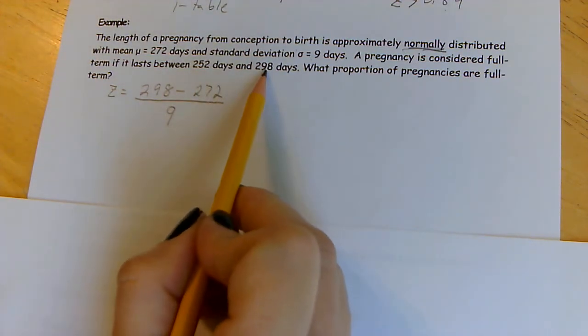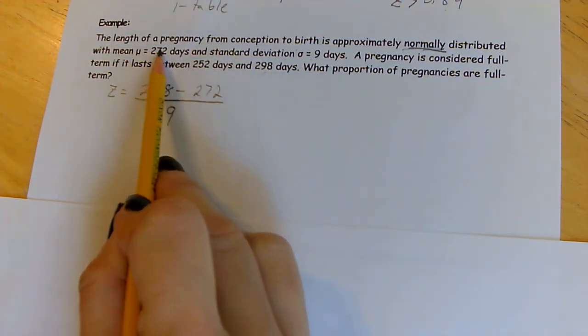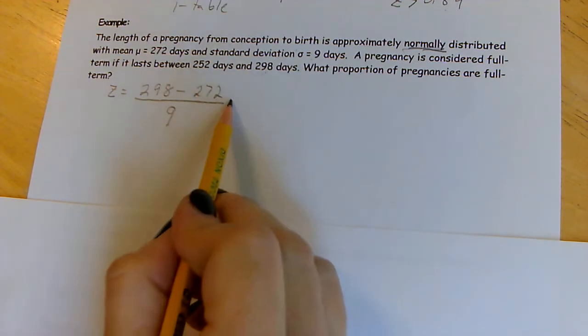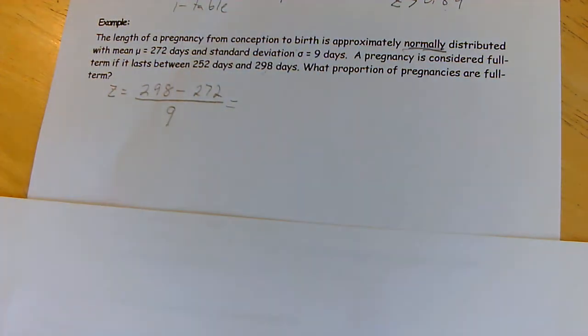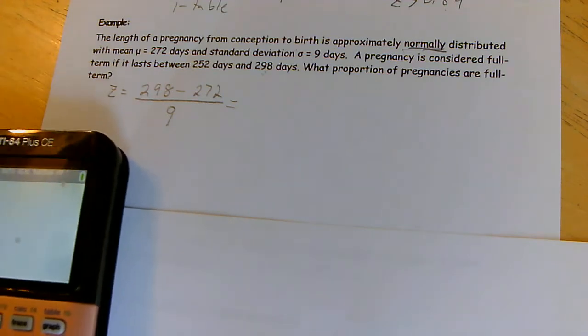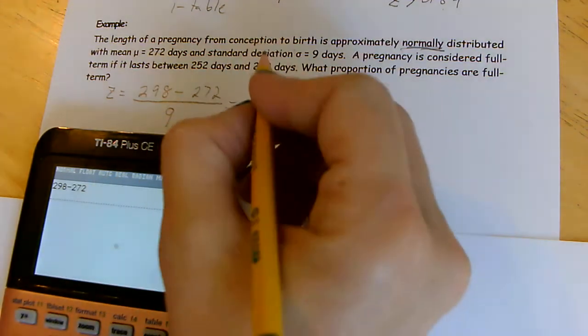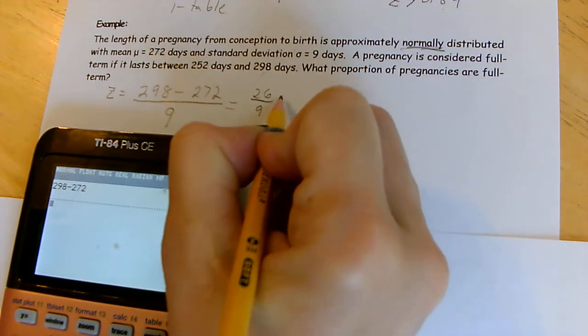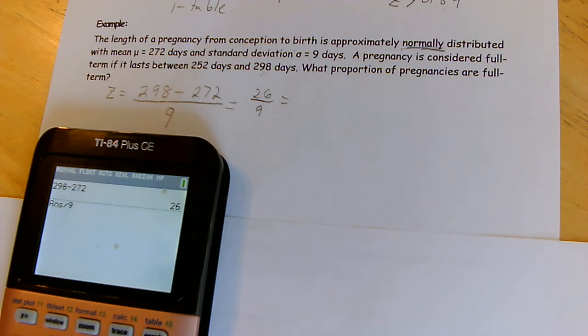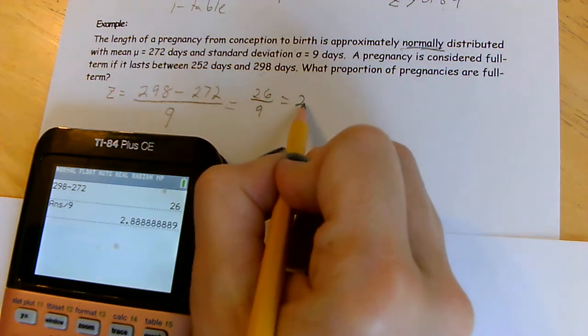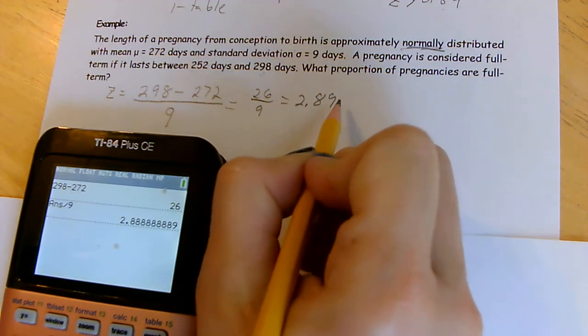So 298 minus the mean divided by my standard deviation. Get my numerator first. I'm going to round this to 2 decimal places because this is a z-score.